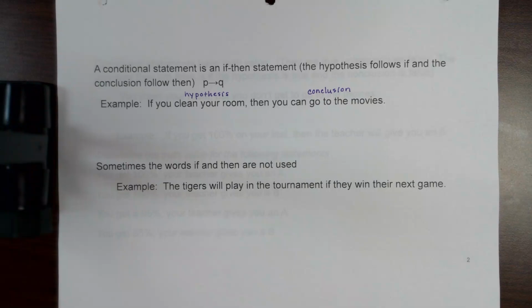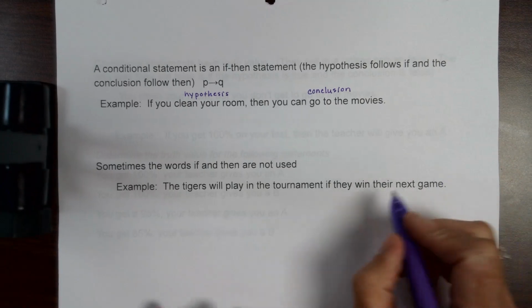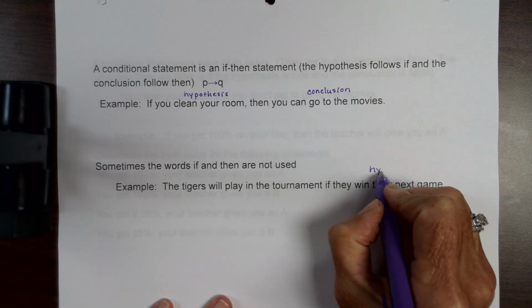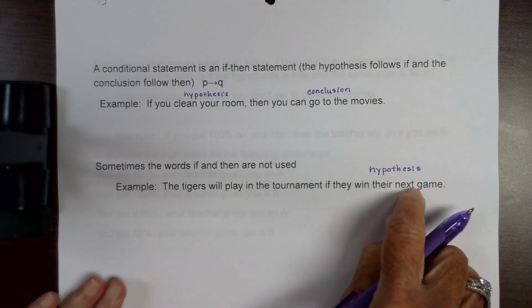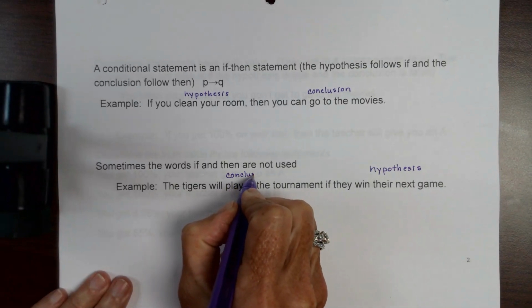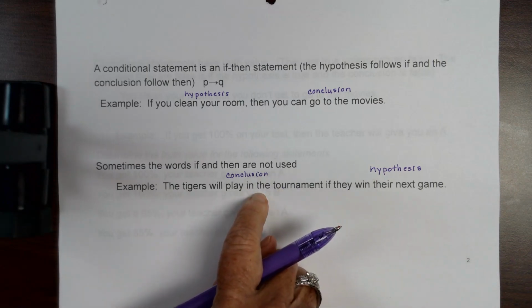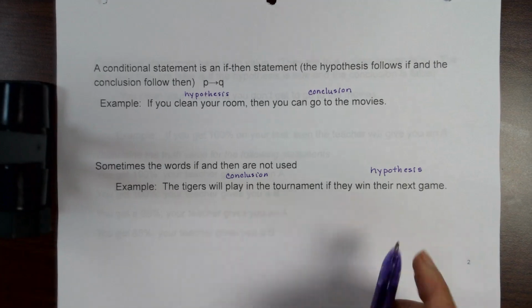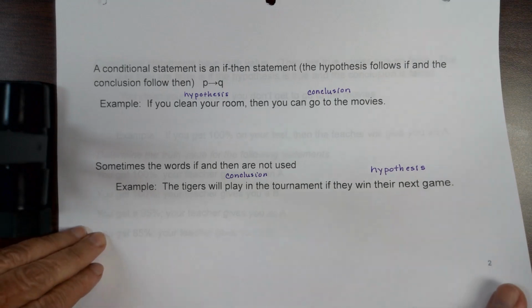Sometimes the words if and then are not used, and you would still have to figure out which one comes first. The Tigers will play in the tournament if they win their game. If they win their game is your hypothesis, because that has to come before them playing in the tournament. So how they do in this game determines whether they play in the tournament. So you could rearrange this and say if the Tigers win their game, then they will play in the tournament.